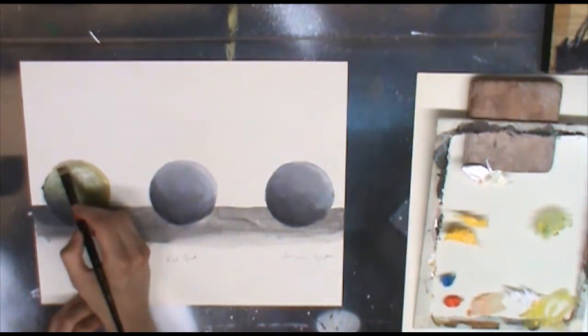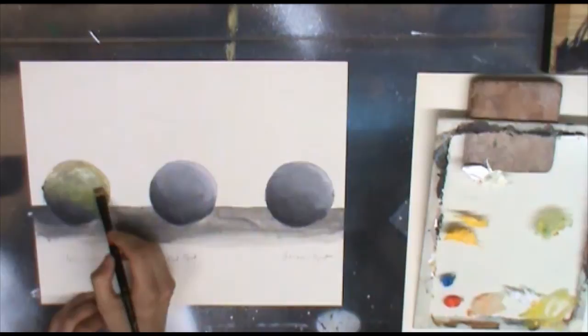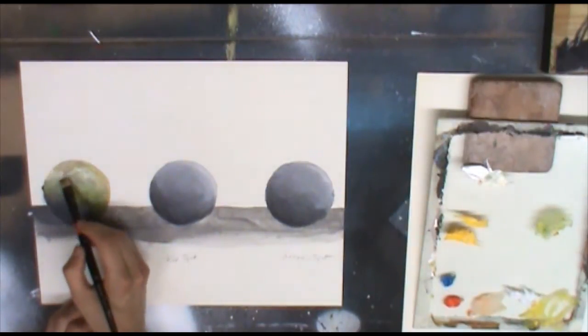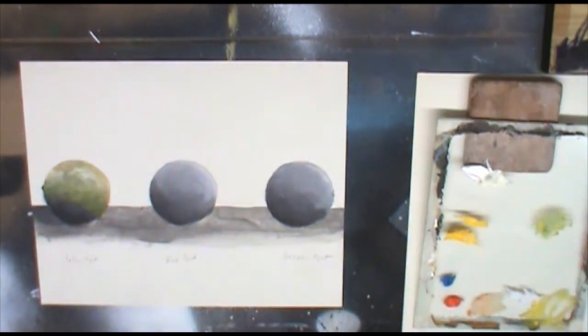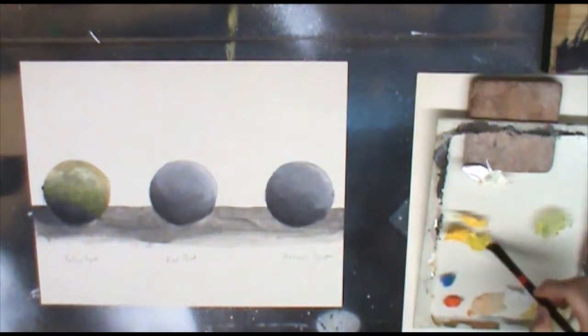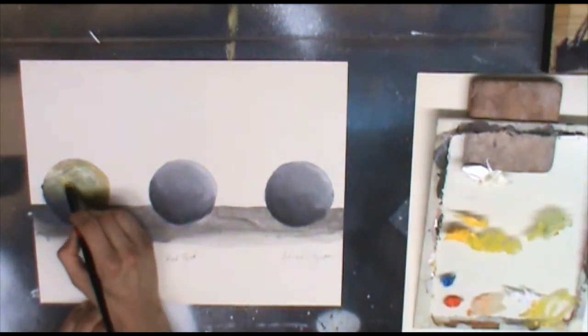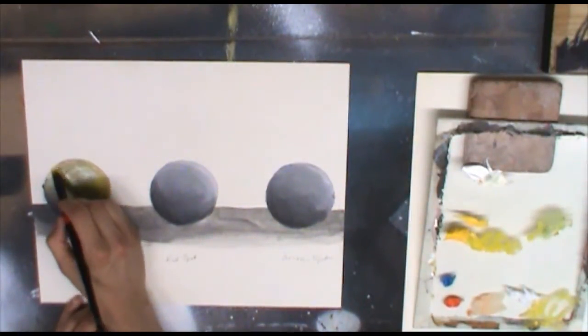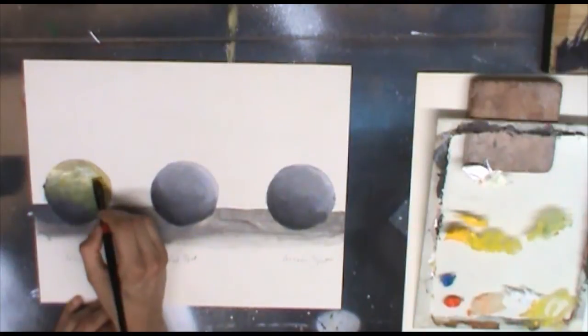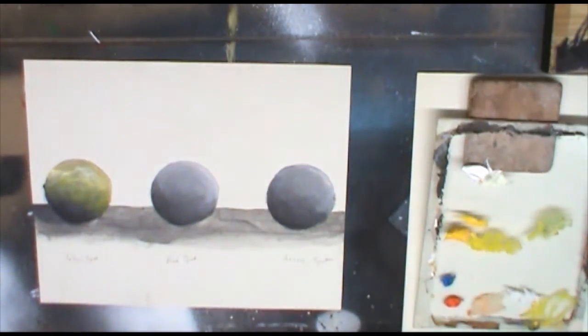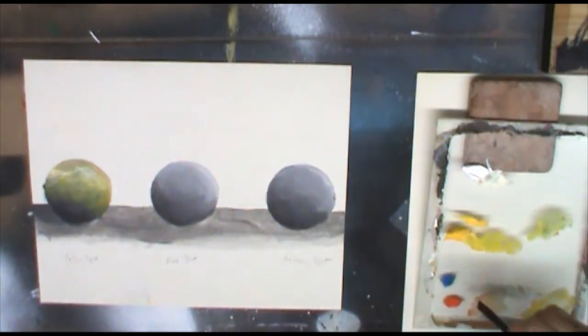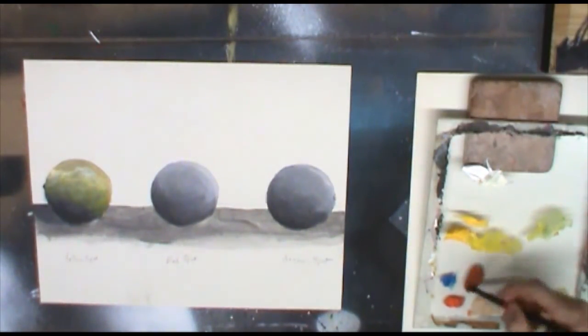I'm not being super concerned with the detail here, but I do want to keep my color just about right. A little more straight yellow here, no glaze. Just bringing it in. Making sure that color really pops. Right about like that. Now we can take our blue and our red and start working on a deep purple.